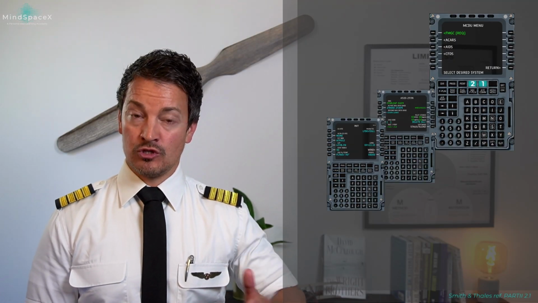Then we went on to fill out the INIT A page with the from and to, cost index, cruising flight level, and flight number. From there, we went to the flight plan.